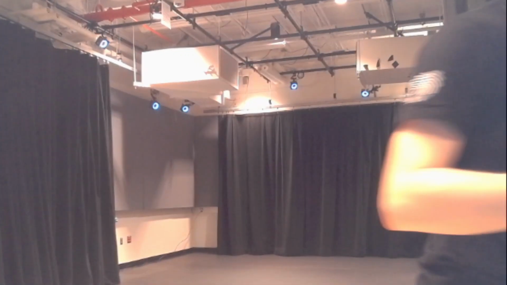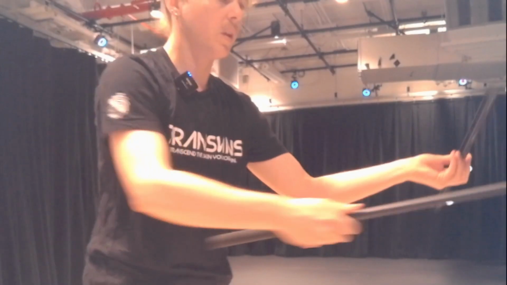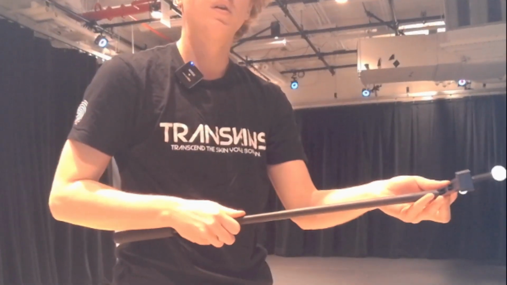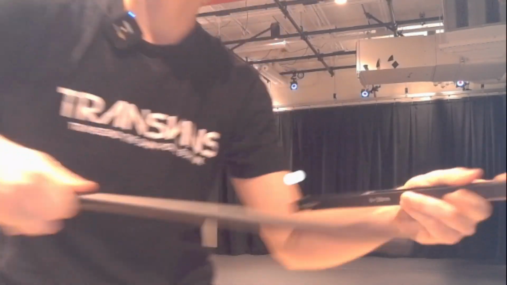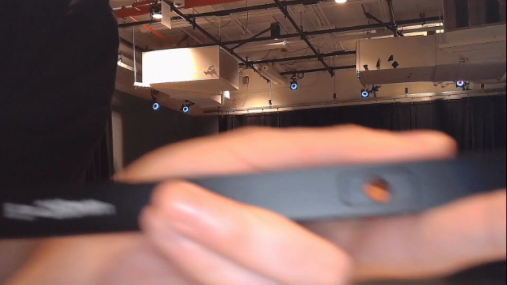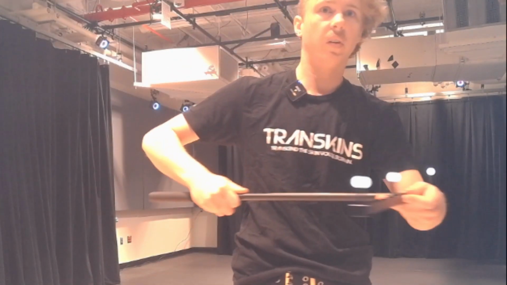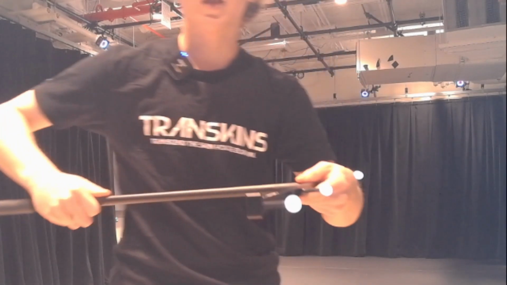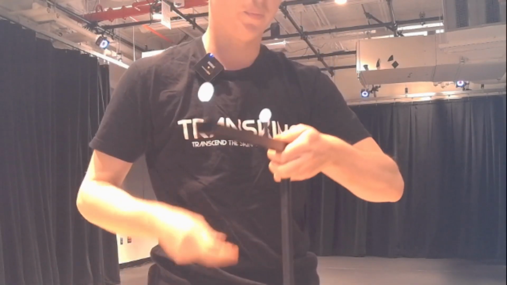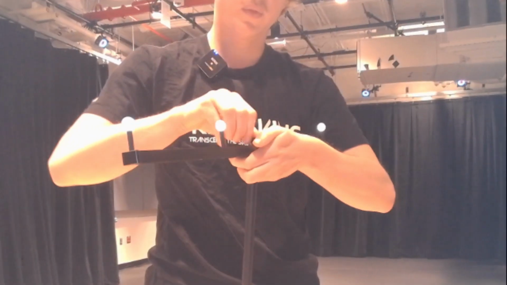There are two ways you can connect the wand. You can connect it with the dots facing forward, or you can connect it with the dots facing up. You'll see there's a little divot right here and a little square right here, and you just align them. I prefer the dots facing forward, but it's up to you and your wanding technique. So let's do that.